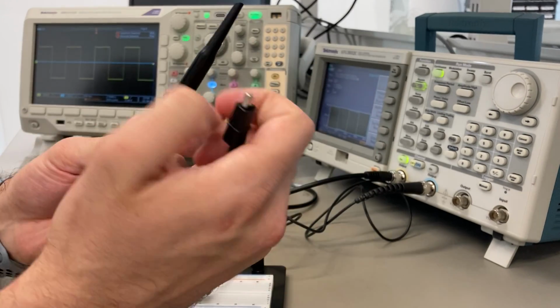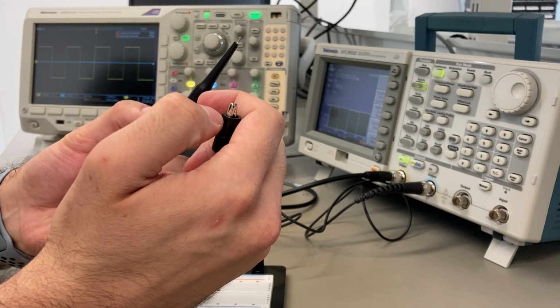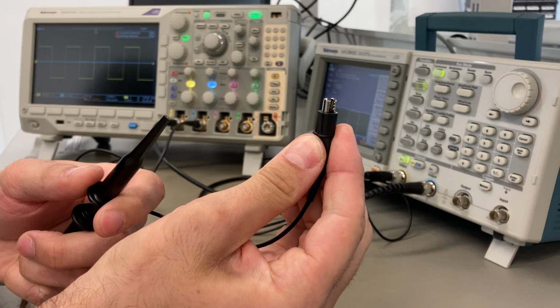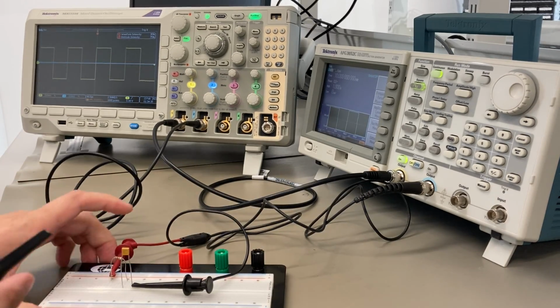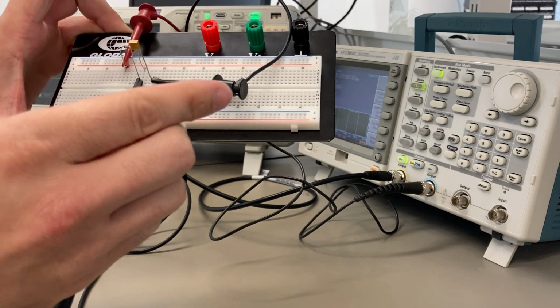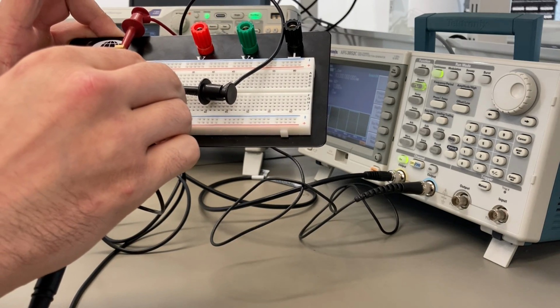and here what I want to do is place this on the positive side of the circuit component that I want to test, and this to ground. So if we're looking at my circuit here, I connect the micro grabber to the positive side and I connect this to ground.